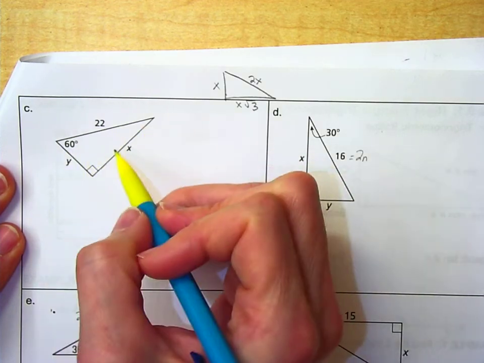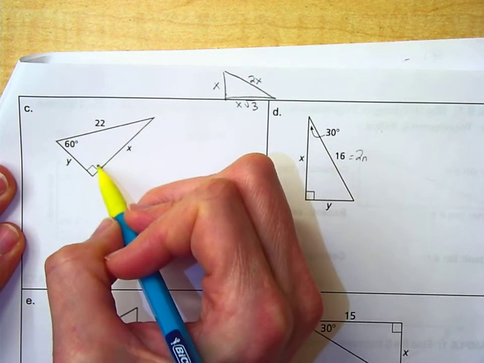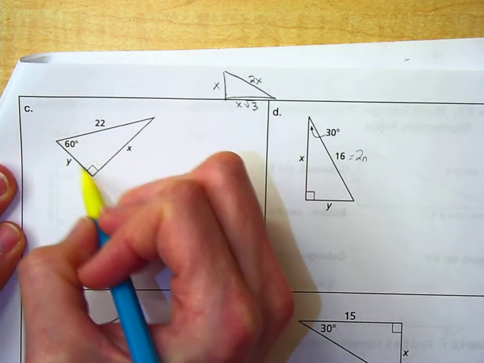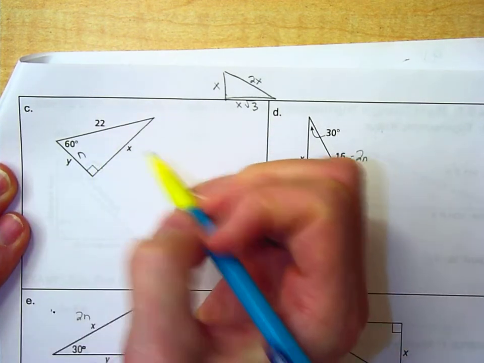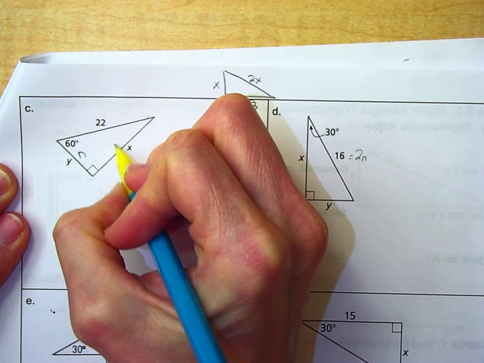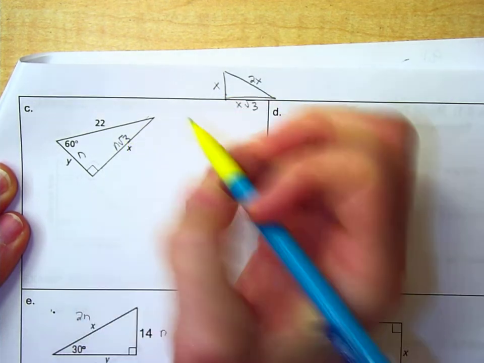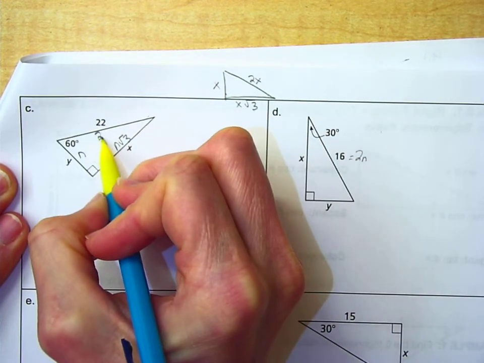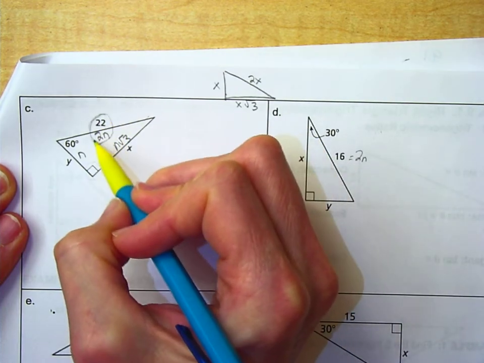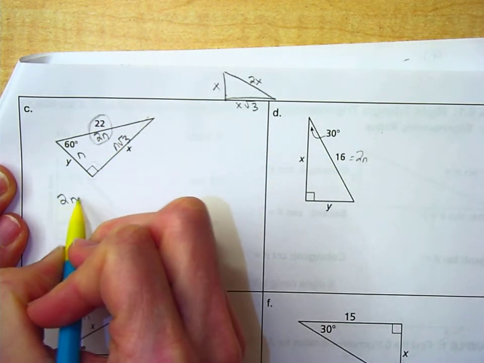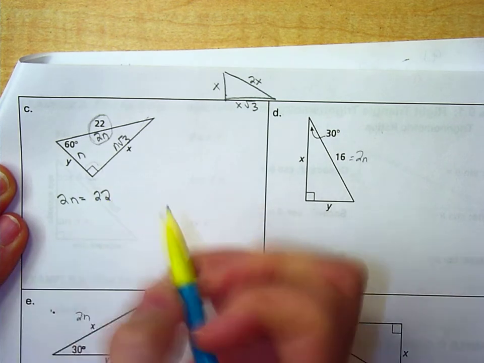Okay, 30, 60, 90. So here's my 90 degree. So this looks like my short side, so I'm going to call that n. My long side, I'm going to call n square root of 3. And my hypotenuse, I'm going to call 2n. So they gave me the hypotenuse. So I'm going to write this equation, 2n equals 22.